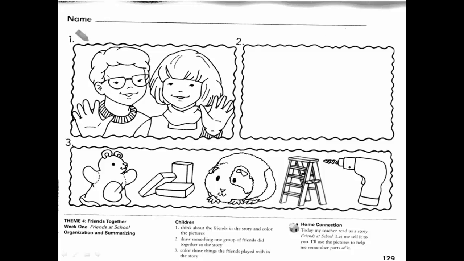So you can color in all of these pictures. Well, these two friends here in this block. In this block, you need to draw something one group of friends did together in the story. So you need to draw a picture of something that they did as a group in the story. It could be something they did at the playground, something they did in the classroom, something they were playing with.